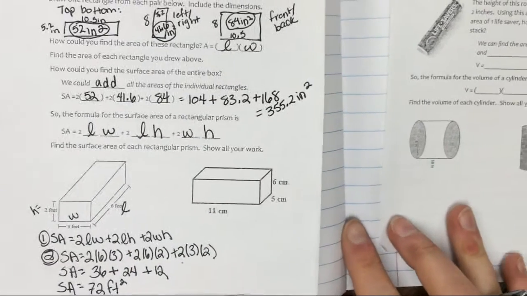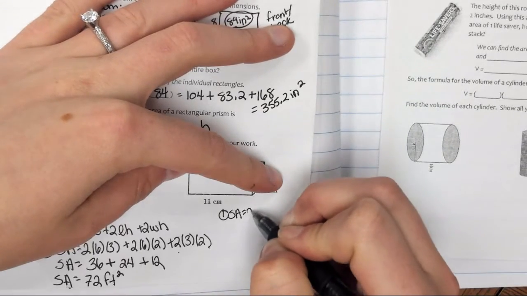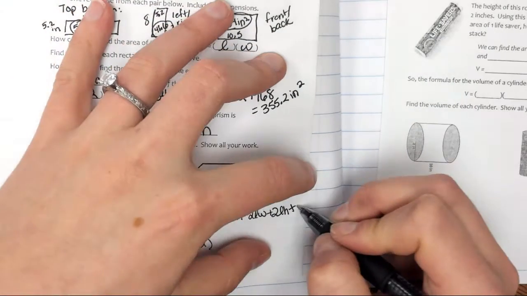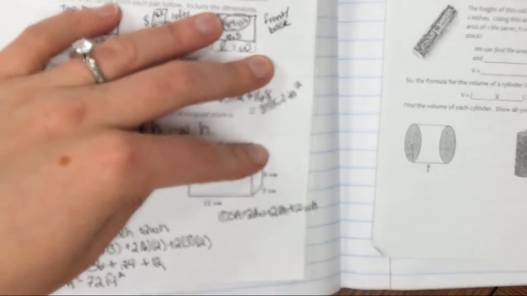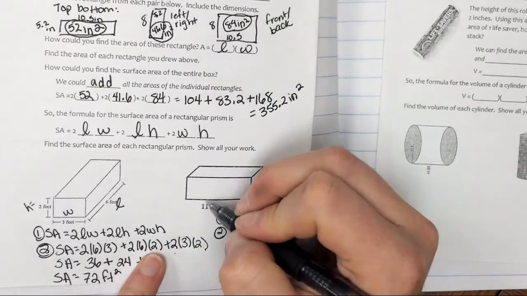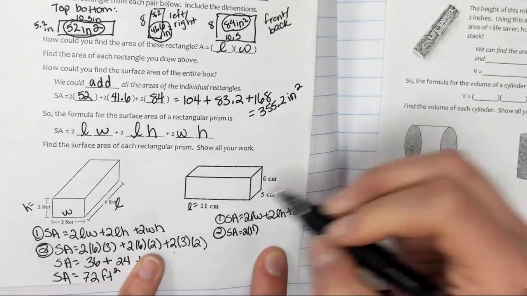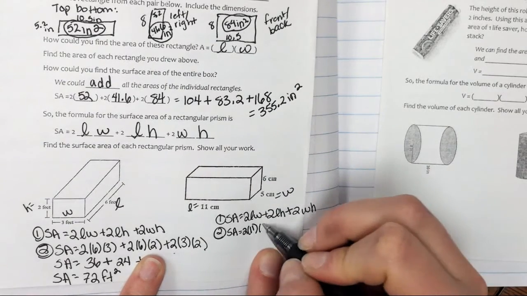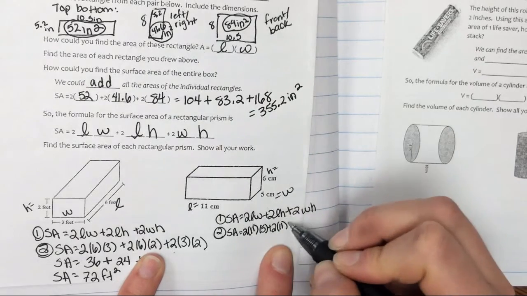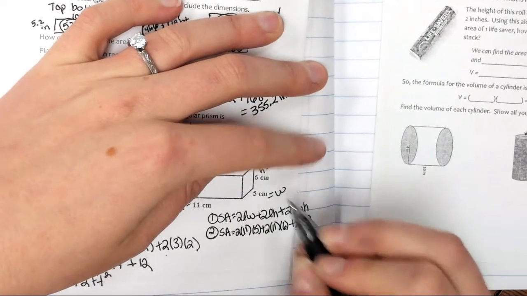Second example, pretty similar. We're going to start by writing our formula. Surface area equals 2 length width plus 2 length height plus 2 width height. And then our next step is we're going to plug in. Okay, so we have a length of 11, so that gives us 2 times 11. We have a width of 5, plus 2 times that length of 11 and a height of 6, plus 2 times a width of 5 and a height of 6.